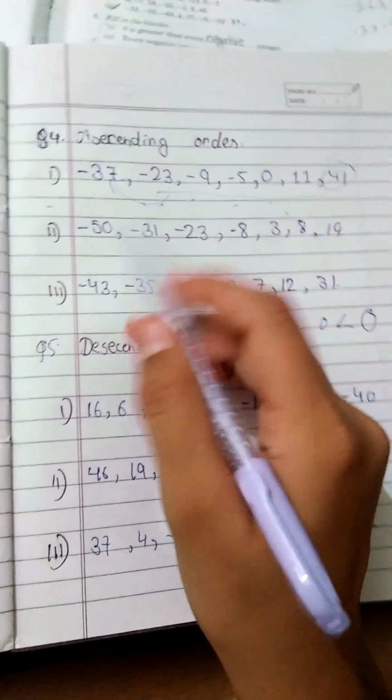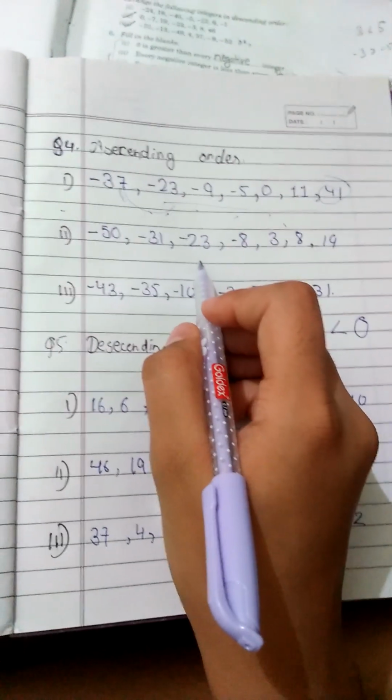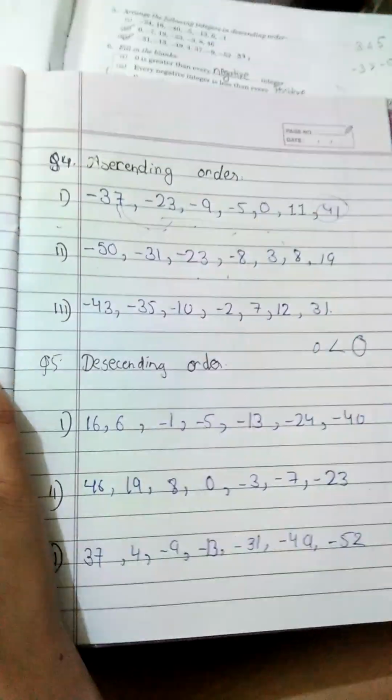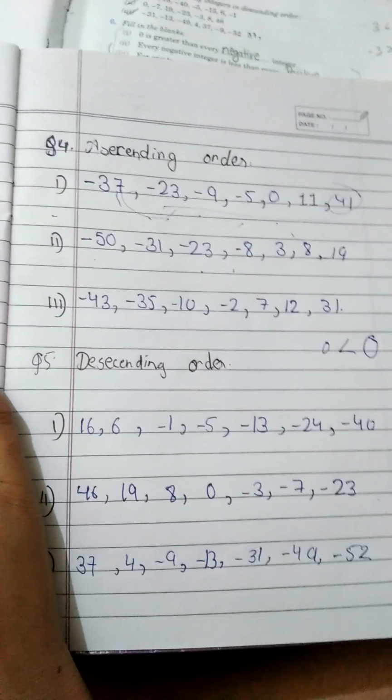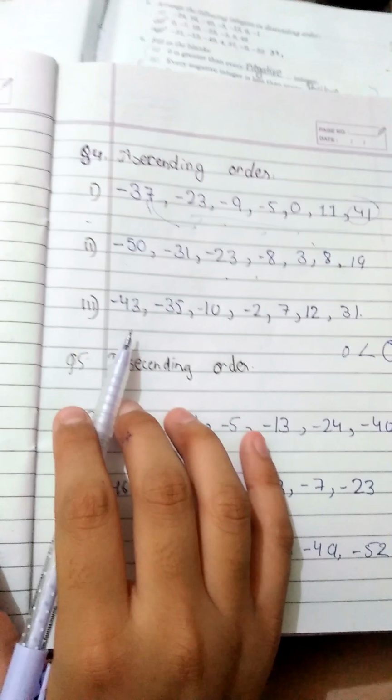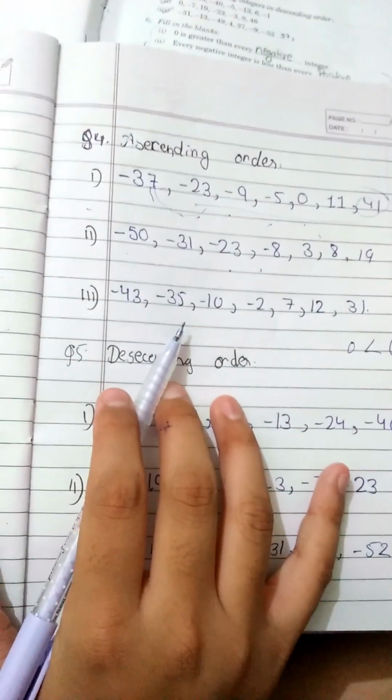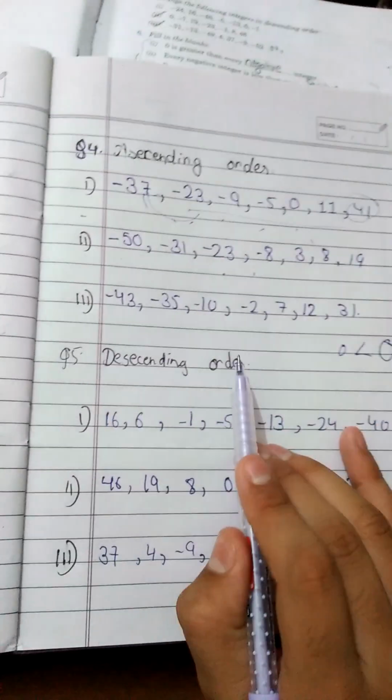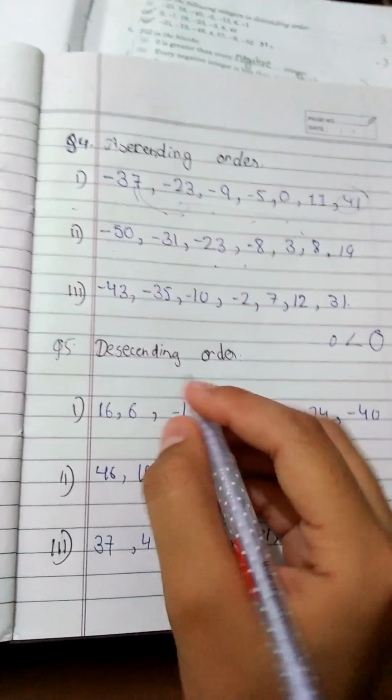Next, minus 50, minus 31, minus 23, minus 8, 3, 8, and 19. Then the third one is minus 43, minus 35, minus 10, minus 2, 7, 12, and 31.